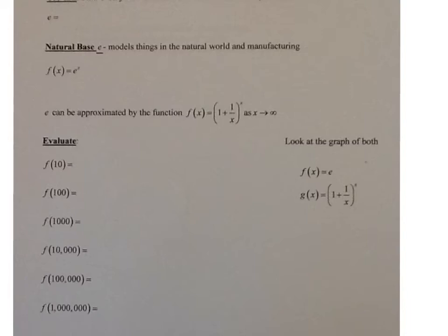The E button is right above the division symbol, so you need to hit second and then the division symbol. See the little blue E? So when you plug that in your calculator, you get 2.71828... And what I know about this is that this is an irrational number. E is an irrational number. So it goes on forever, cannot be written as a fraction.